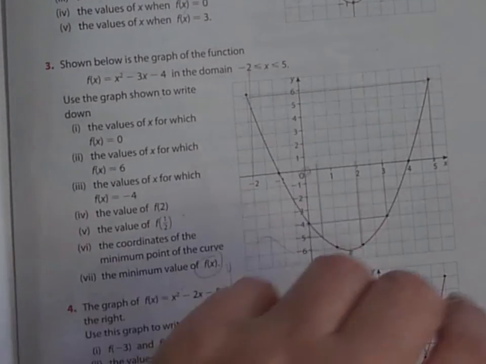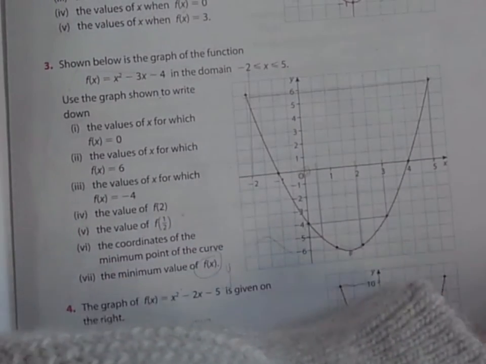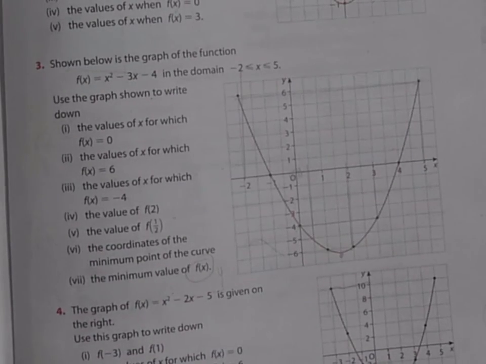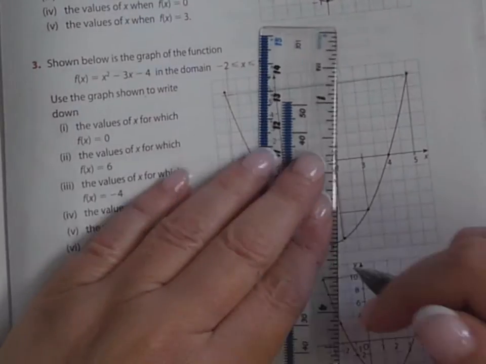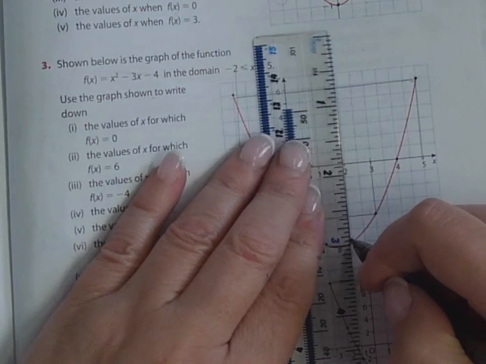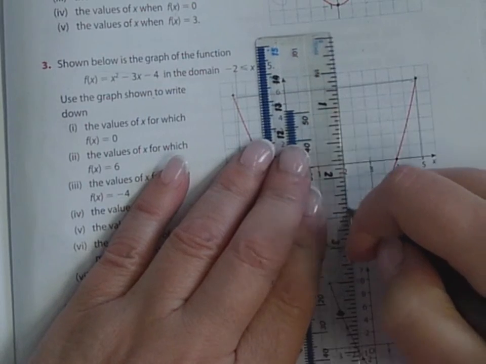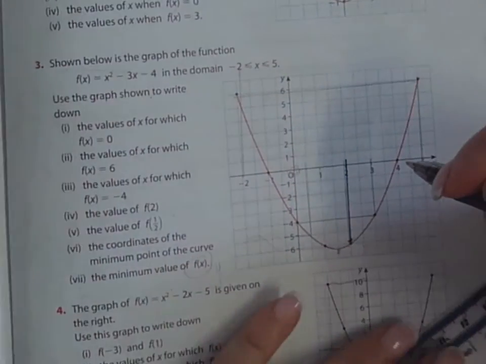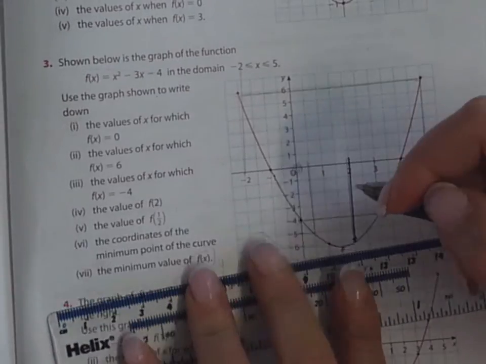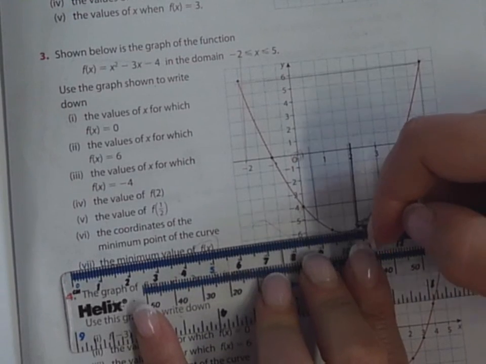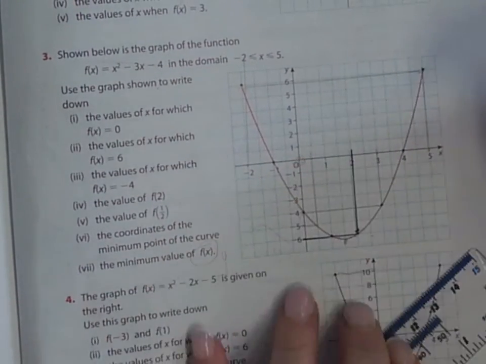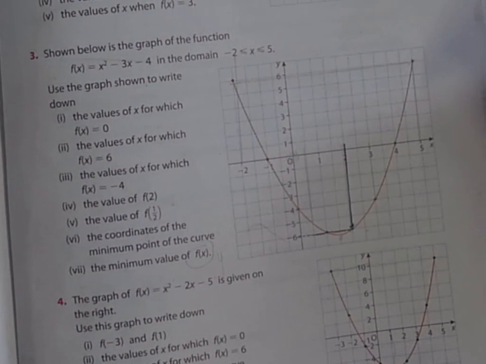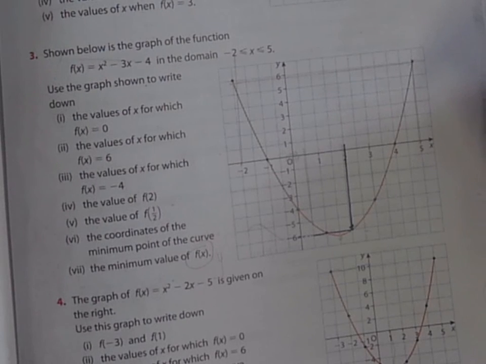So I go to 2 on the x-axis. I draw a line up or down, till I hit the graph. So draw a line down until you hit the graph. Then you draw a line across and read off that number. So what's the answer? Y equals minus 6. Is that alright? Okay, are we all good?